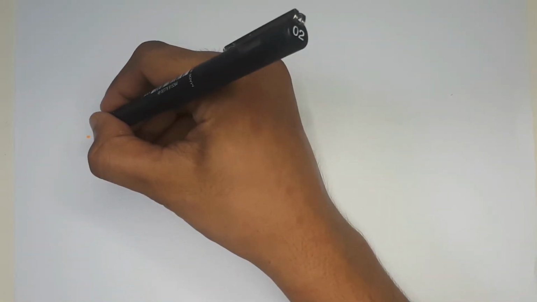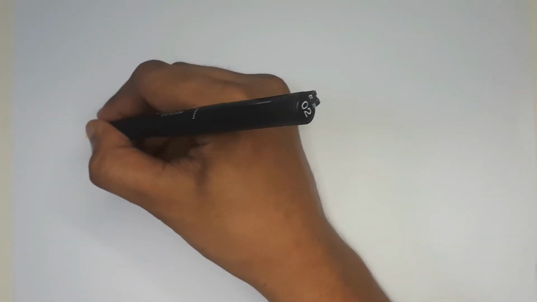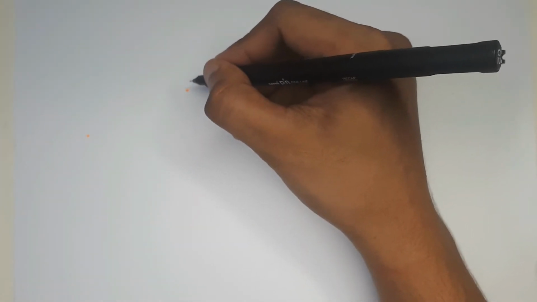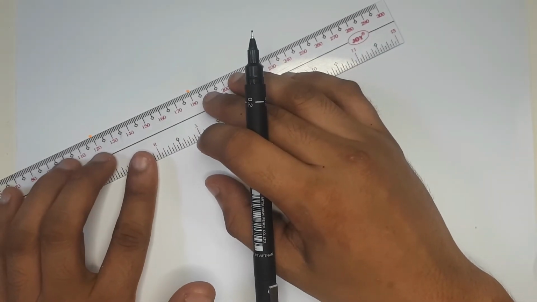Suppose you have this line here. This is your initial point and this will be your terminal point. If you connect these two points, of course you will have a line.